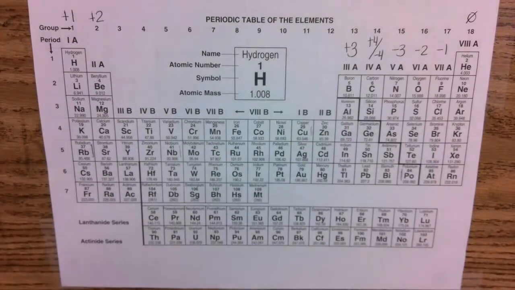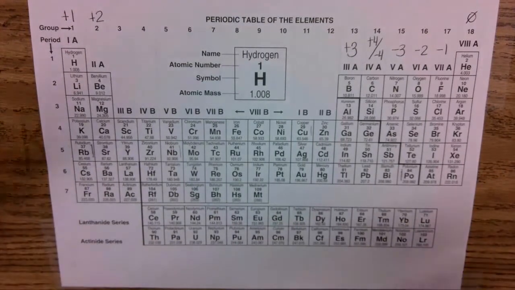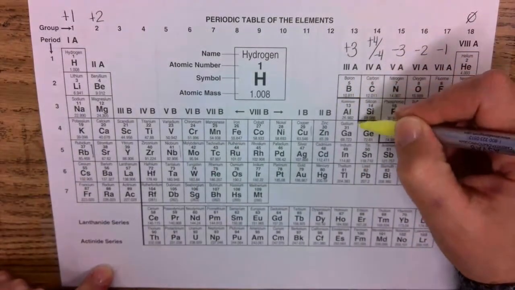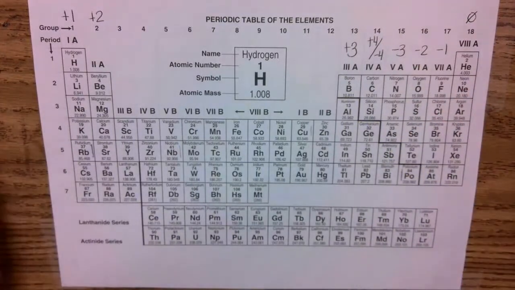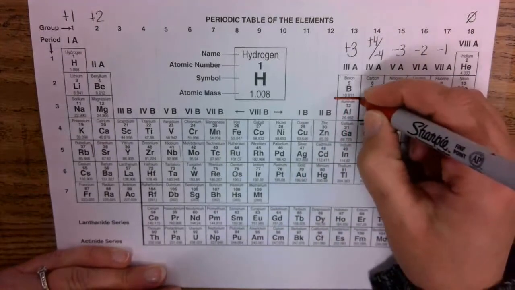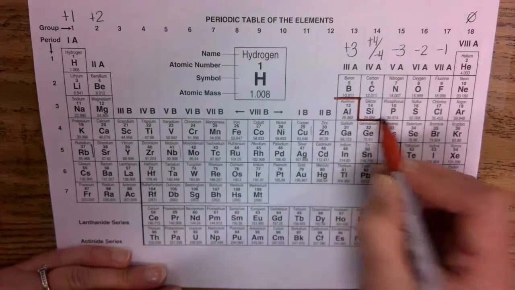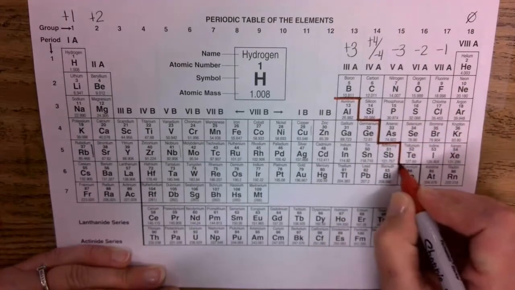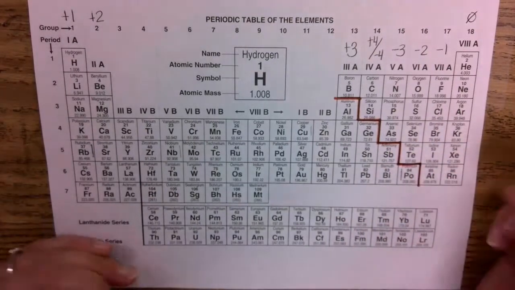So I like to start by saying if you just know where your metalloids are, then you know where your metals and your nonmetals are going to be. See, metalloids are right in the middle. They're metal-like, and they follow, if you can see this darker line right here. Let's see if I can shade that in a little bit. This line right here is the line between my metals and my nonmetals. And our metalloids follow along this particular line.